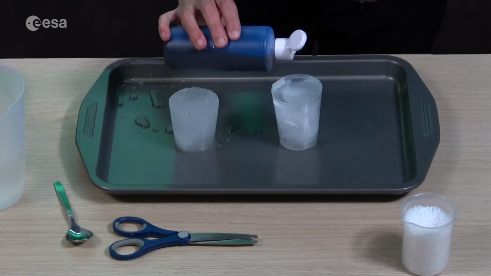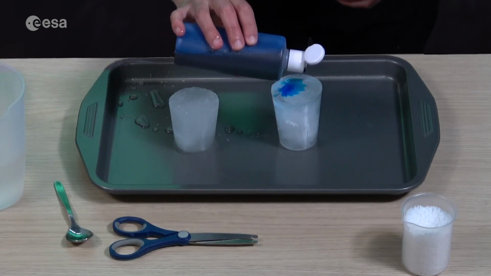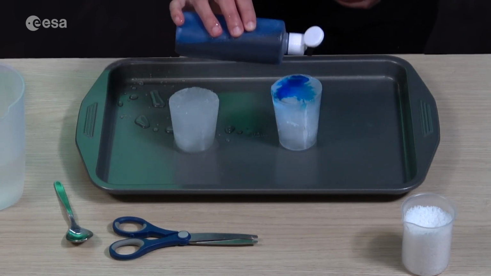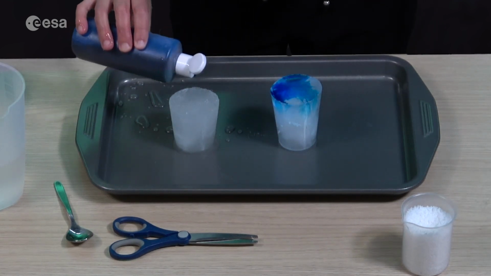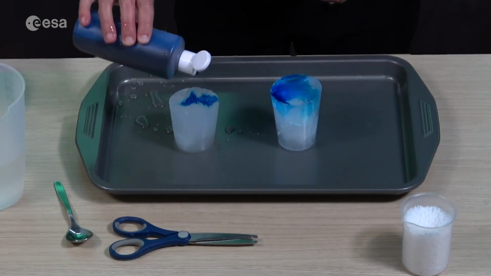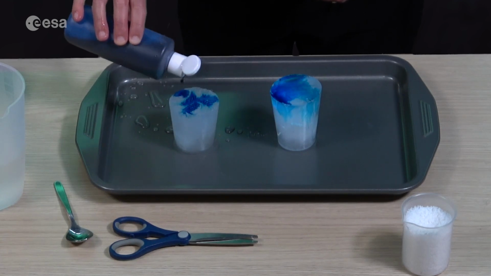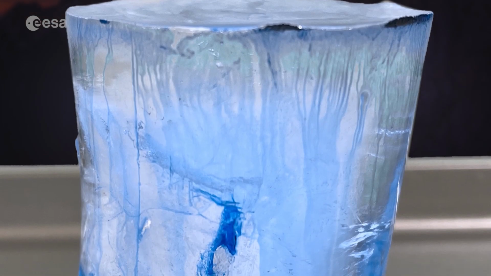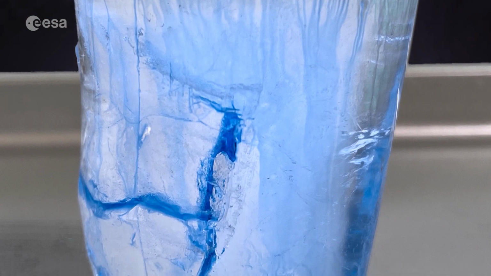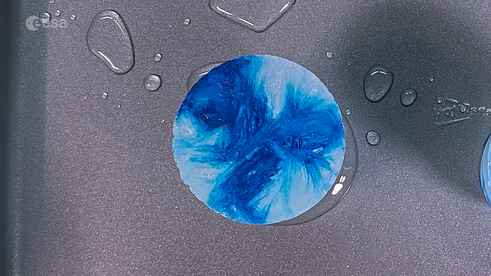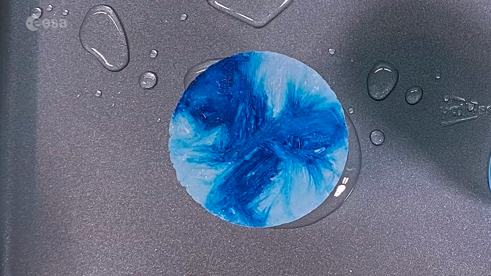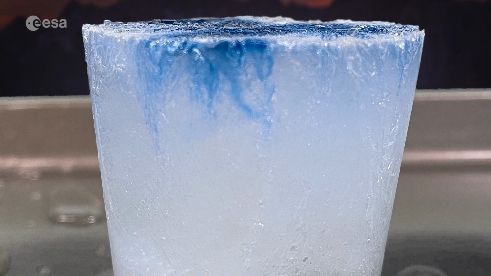Pour 3 to 4 drops of food coloring on the block of freshwater ice and observe what happens. Pour 4 to 5 drops of food coloring on the block of ice made from salty water and observe what happens. You will notice that the food coloring runs down the side of the freshwater ice or accumulates on the top. On the other hand, the food coloring penetrates the saltwater ice block, causing some channels to become visible.